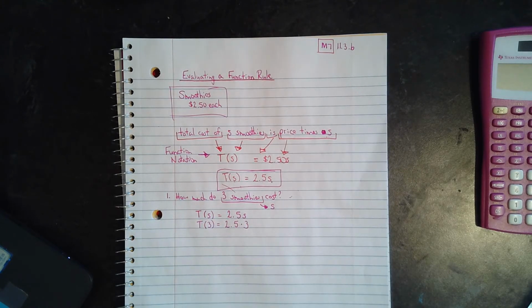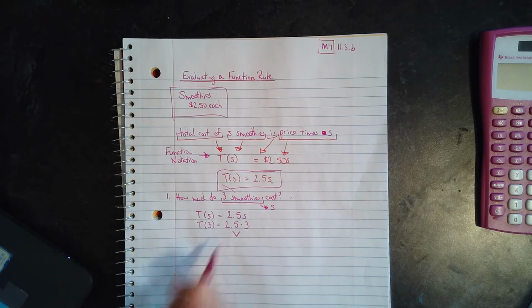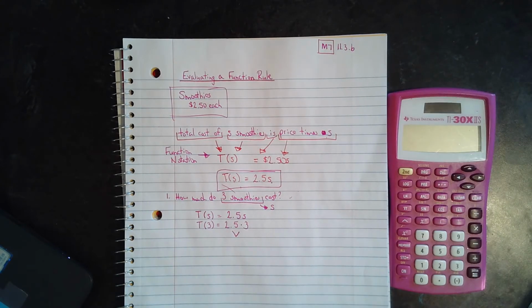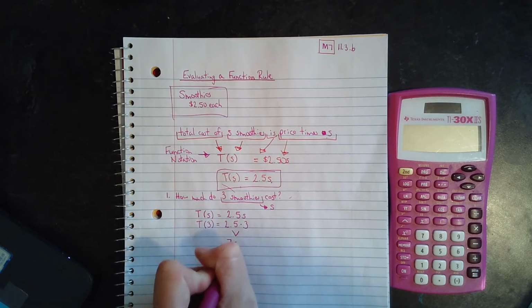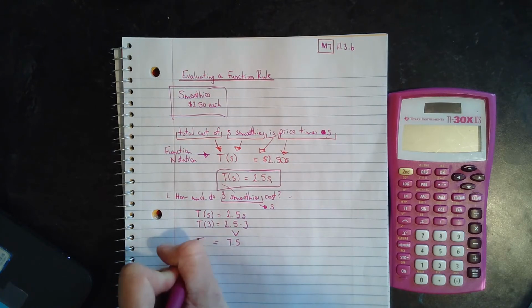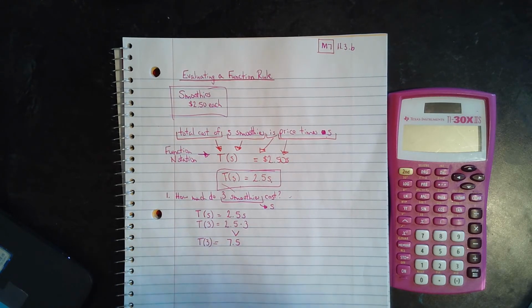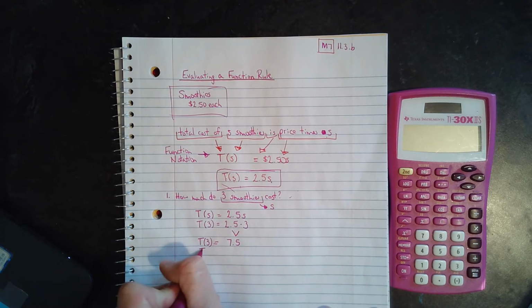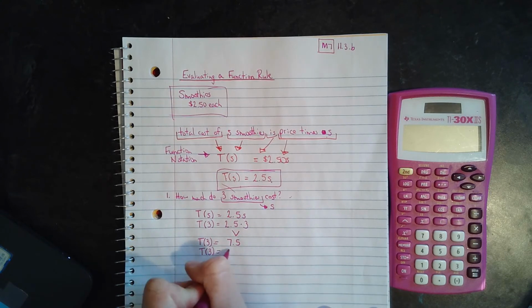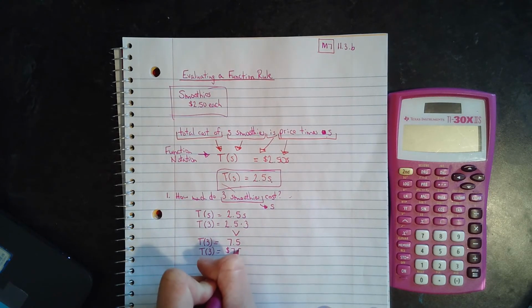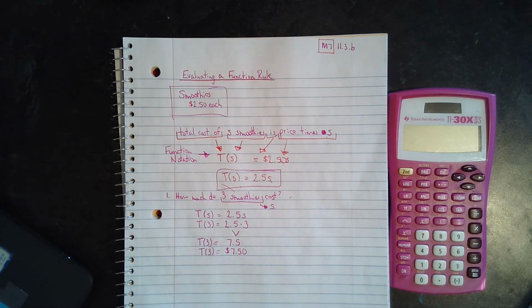And then to solve it, I'm going to multiply 2.5 times 3, which would give me 7.5. And so the total cost of 3 smoothies is 7.5, which we would need to change into money to make it make sense. So it'd be total cost of 3 smoothies is $7.50.